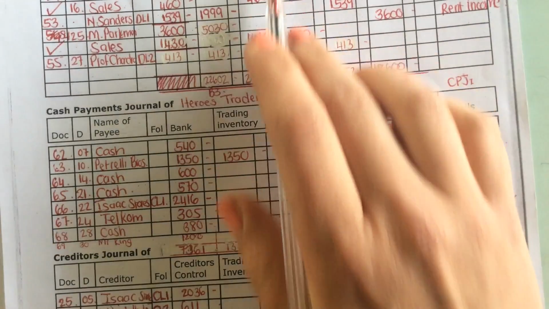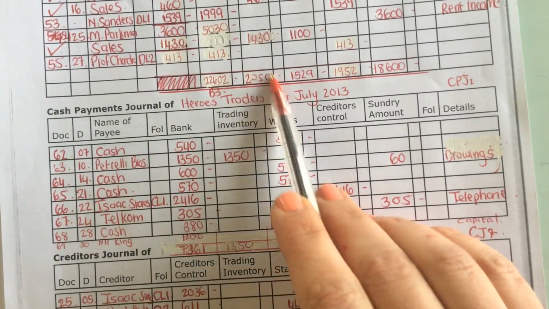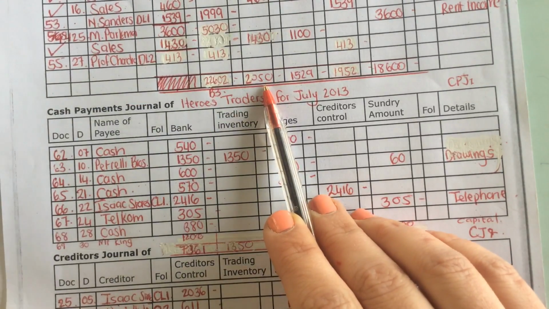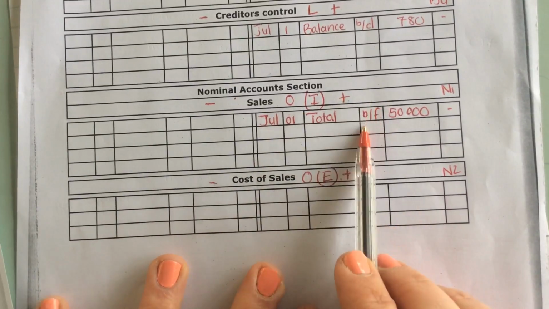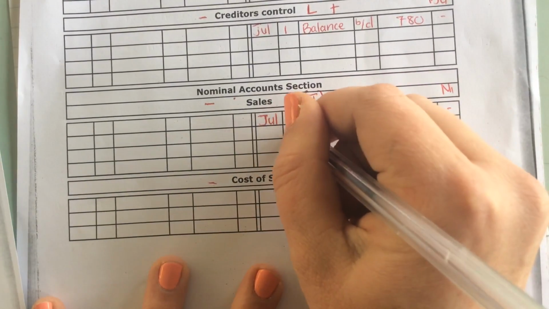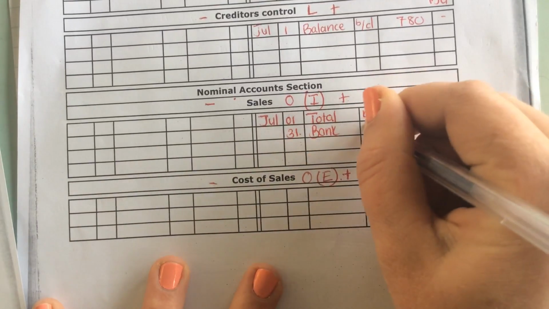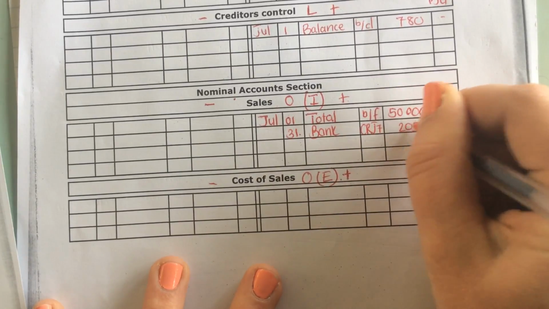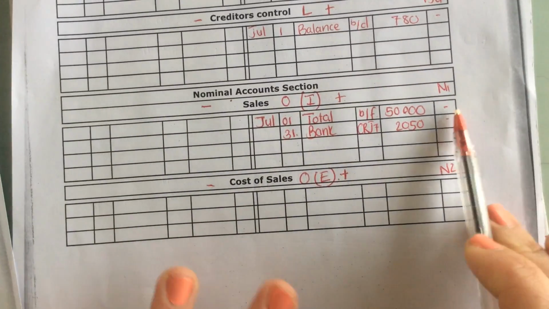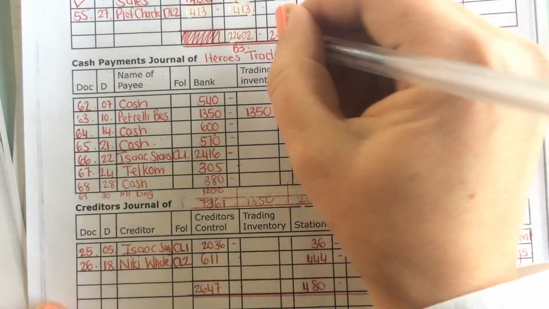Your next column is sales. It shows the amount that you receive from selling goods. Okay, so 20,050, go to your sales account. Sales is an income and it increases your owner's equity, so you would have put it on the credit side, and in details you write bank. CRJ7 and the amount's 20,050. Okay, it's account N1, so underneath your sales column you would have written here N1.